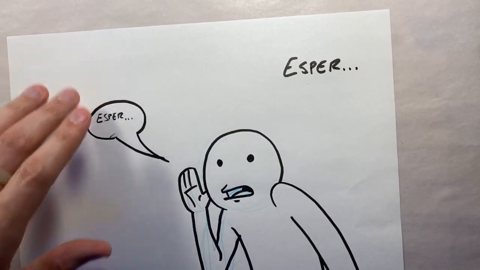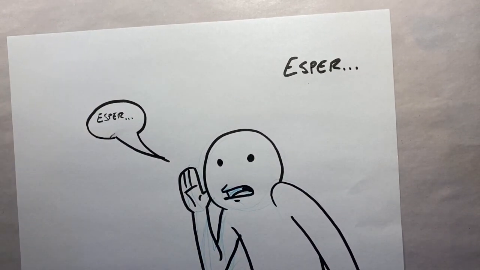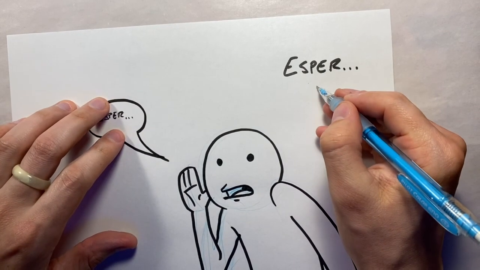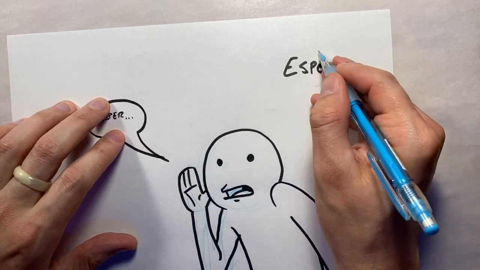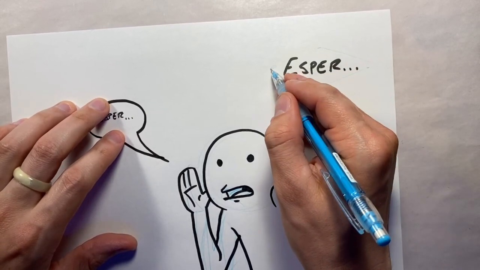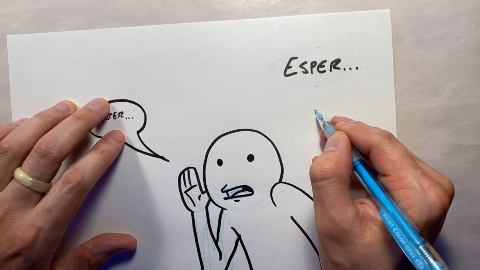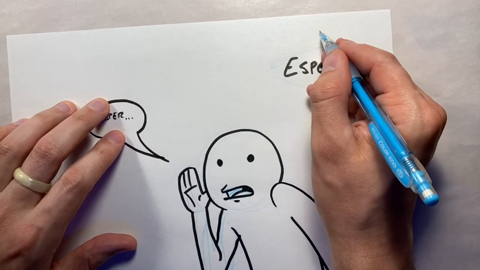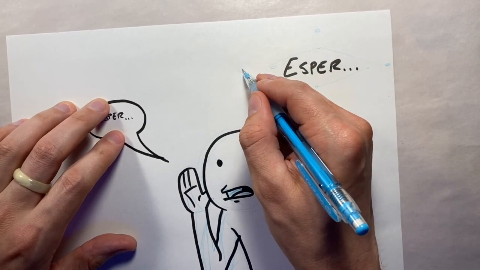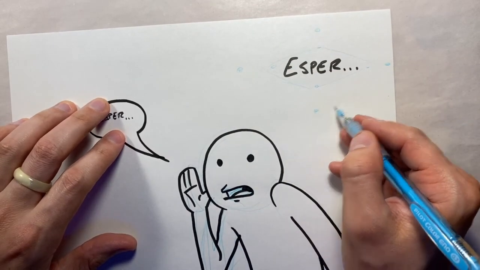We got Esper right over here. And remember that diamond trick that I showed you guys earlier? Where normally you would kind of place it right here, right here, right here, right here. Give yourself extra padding. More than you think you're going to need.